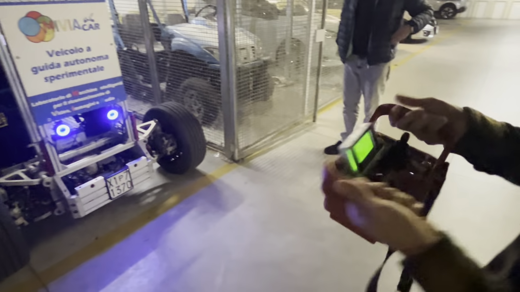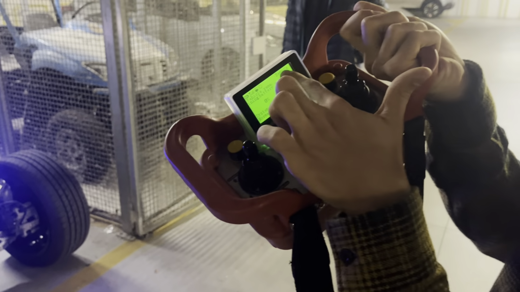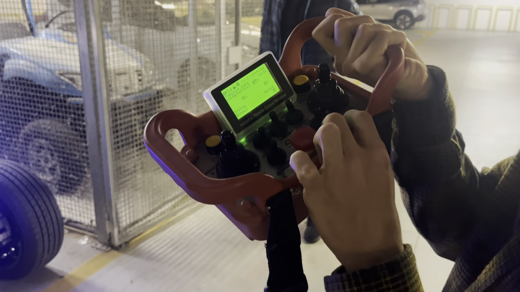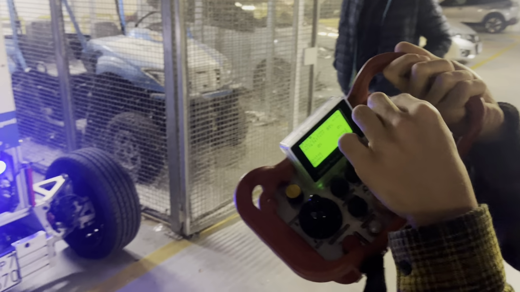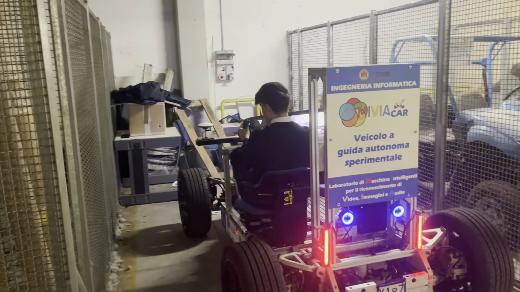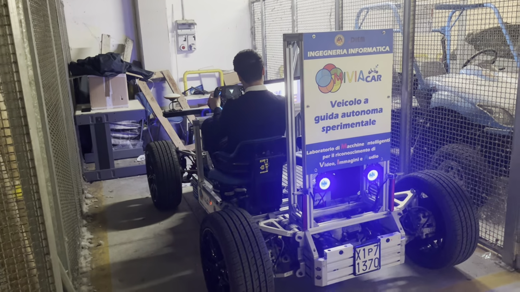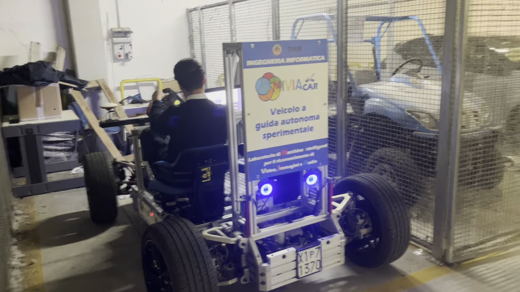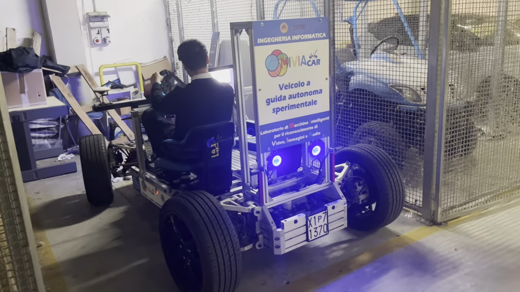But now if I change the modality and switch from remote mode to self-driving mode, now Alessio has the control of the car. And if the professor can take the car outside just for showing you.